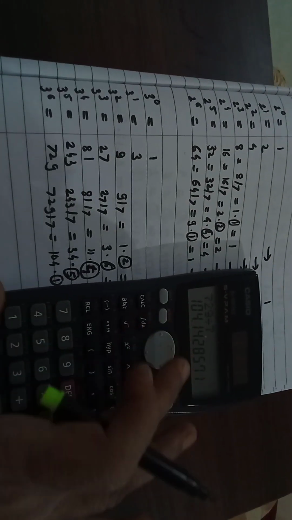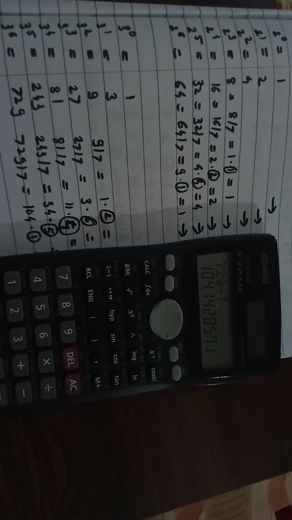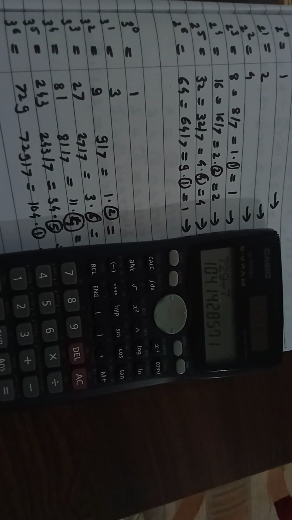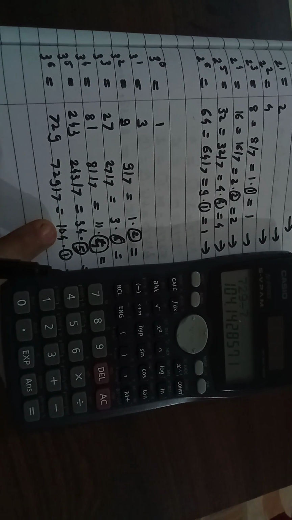So you will get 104.14. So don't consider after the decimal, because we want the remainder, and in the calculator you don't get the remainder. So it will calculate all the decimal numbers. So you have to write 104.